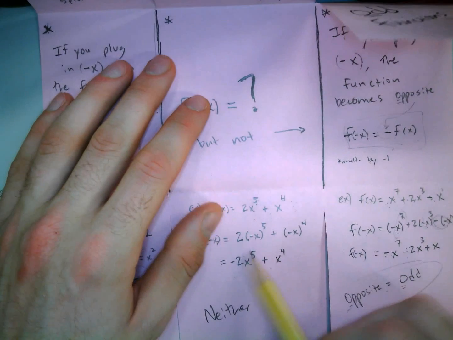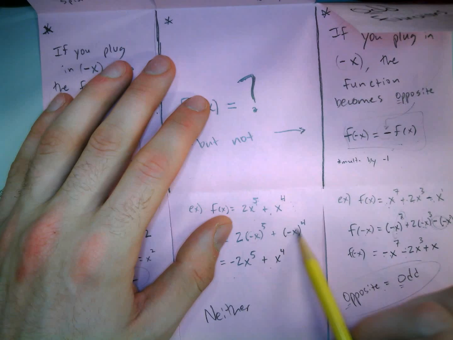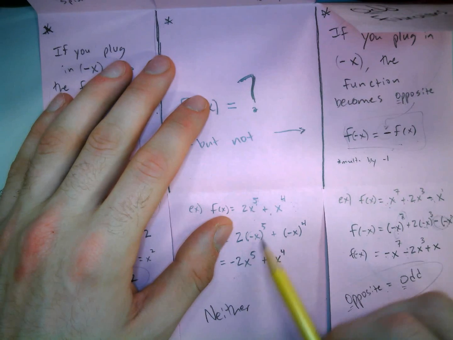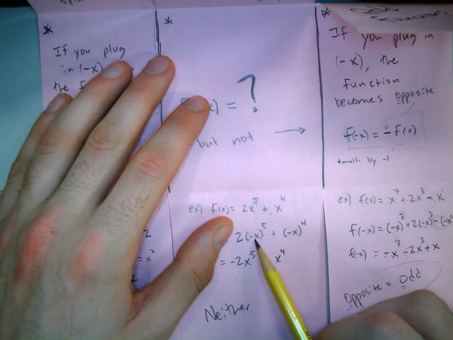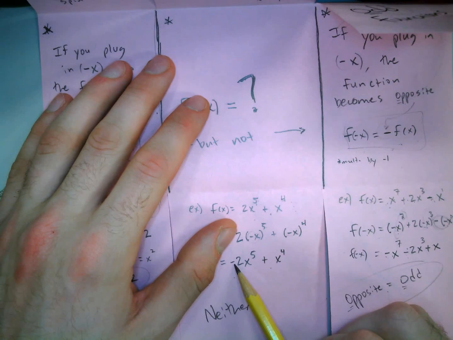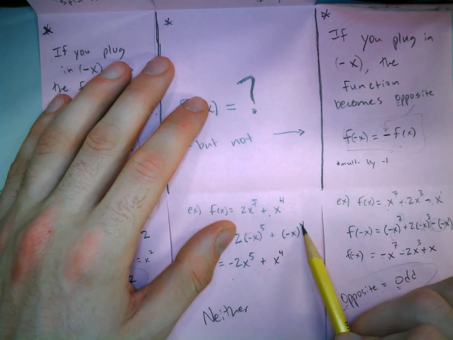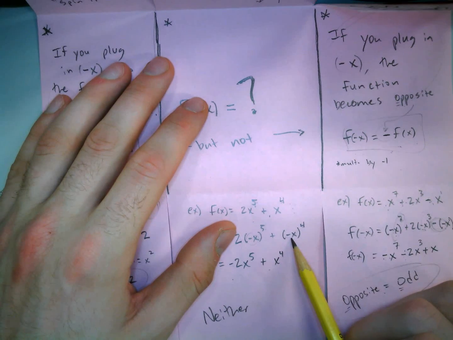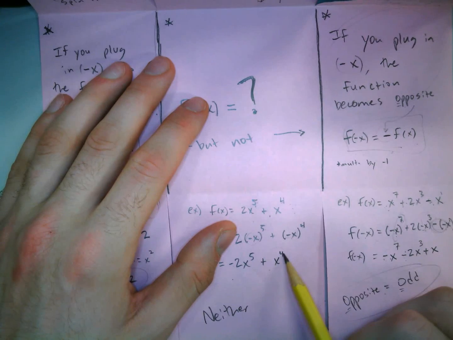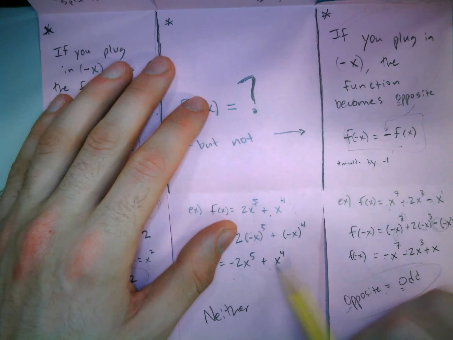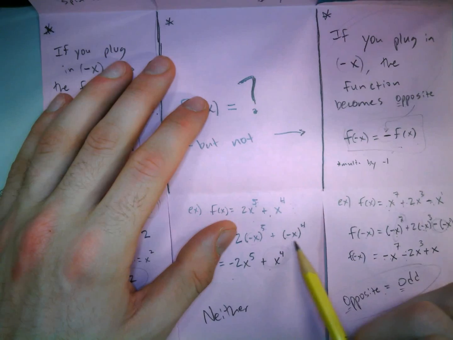But when you plug it in, look, there's your negative, there's your negative. Odd exponent, negative base, opposite. Even exponent, negative base. Holy cow! It changes.